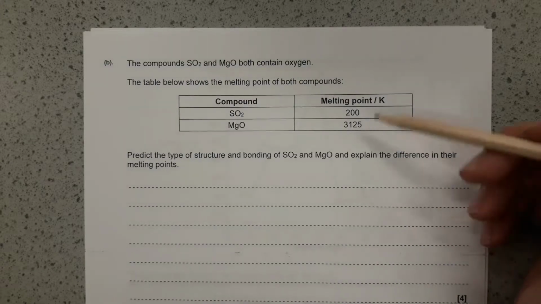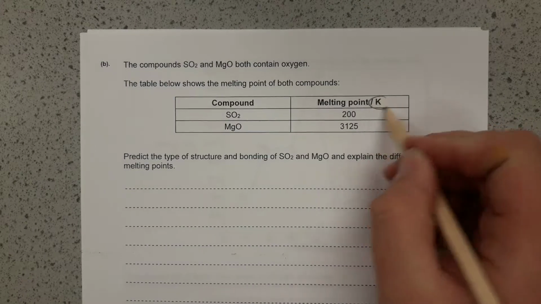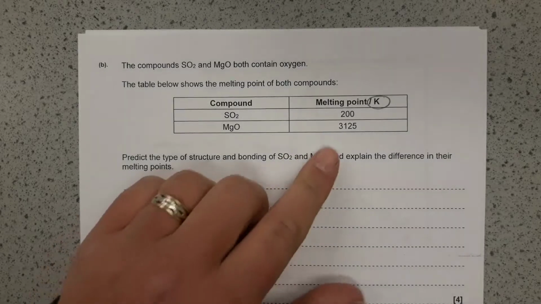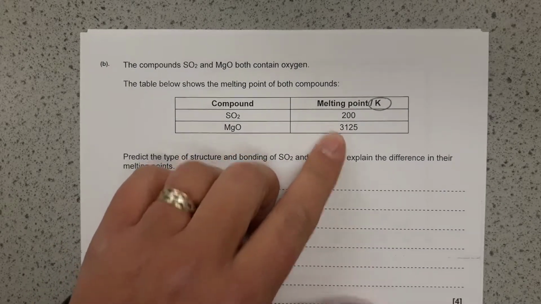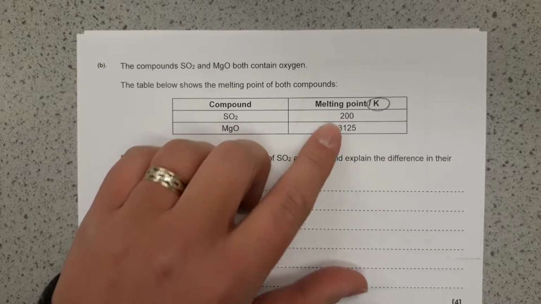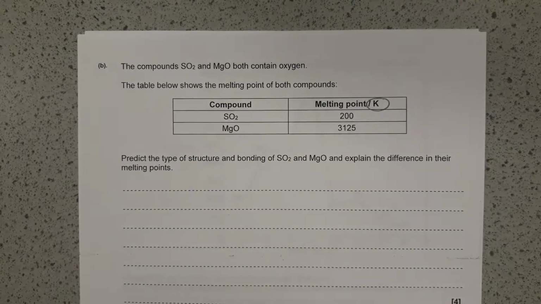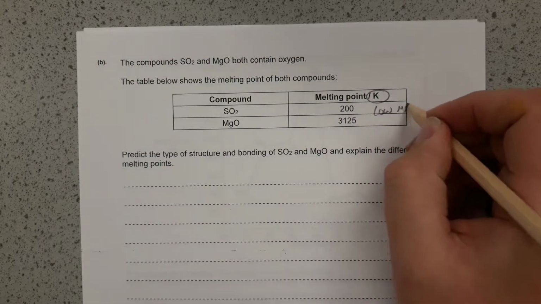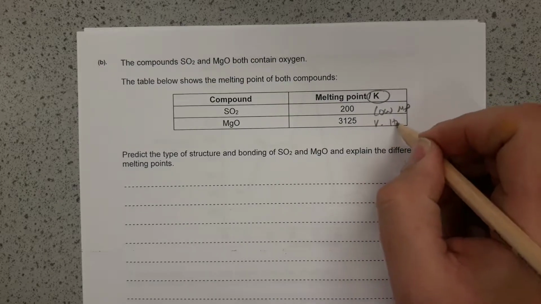So, if we look at the melting points, first thing to note, the melting points have been given in Kelvin. So just be aware of that, because that could be misleading. If you don't realise what's going on, think of that as 200 degrees C, you could be misled. So 200 Kelvin as opposed to 3,125 Kelvin. So what we've got here is a low melting point, and obviously then a very high melting point here.